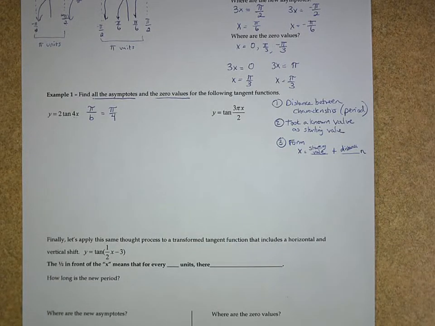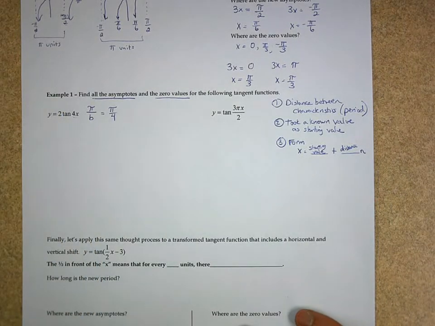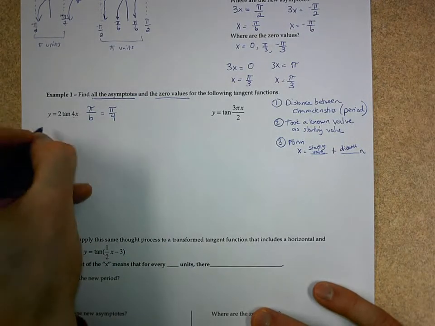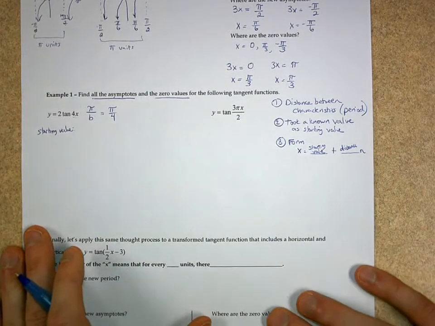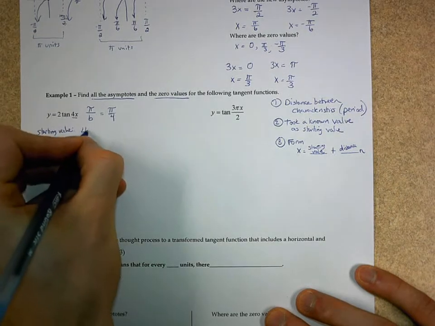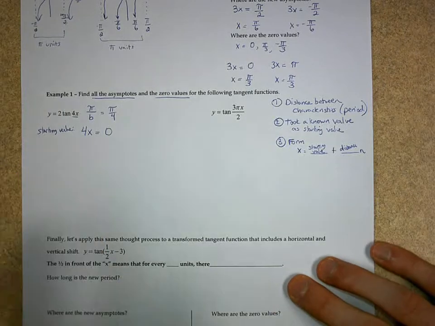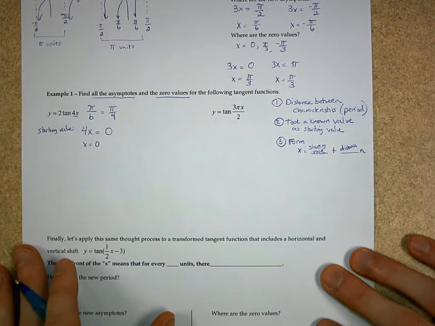Now we need to look at the zero values. And we're just going to choose a starting zero value. We know that for the tangent function, the zeros occur at 0, at pi, at 2 pi, at 3 pi, and so forth. So we're going to find our starting value. And the easiest starting value is to take 4x and set it equal to what we had in our parent function. 4x is equal to 0, which means x will equal 0.